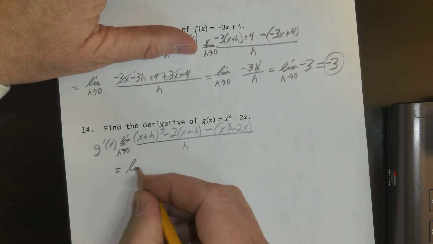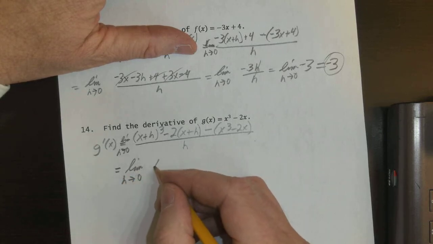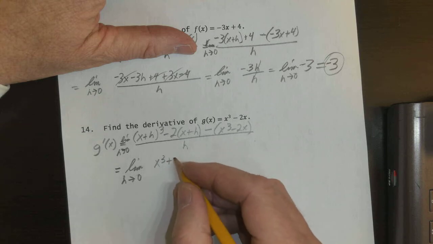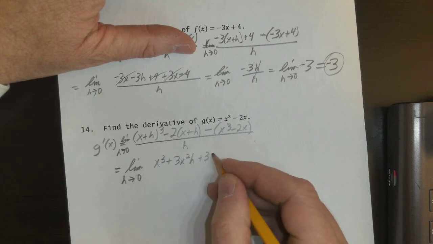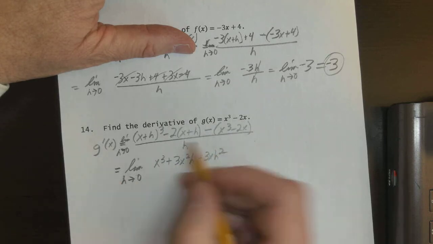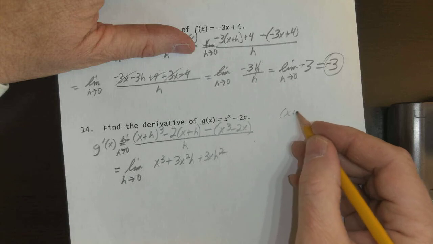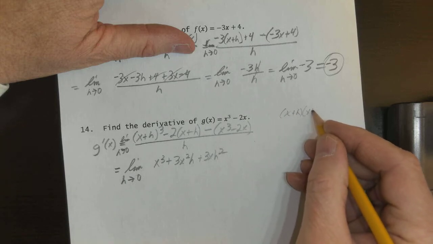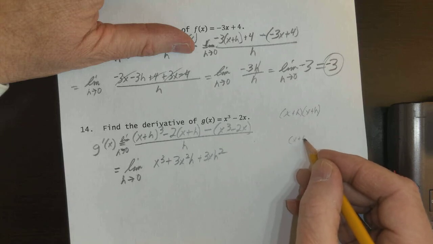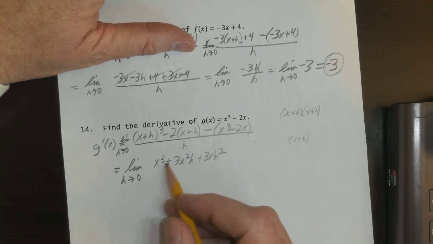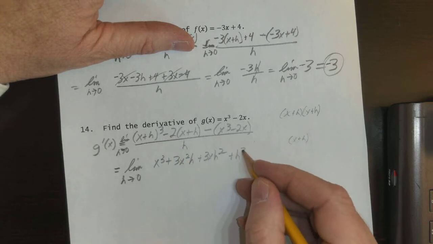This equals the limit as h approaches 0 of x cubed plus. We've done this a bunch of times. Remember, Pascal's triangle will help us with this. If you don't remember this, you'll have to take x plus h times x plus h and get your result, and then multiply that result by x plus h, and then you'll have your third power. But I'm going to use Pascal's triangle because I remember it.